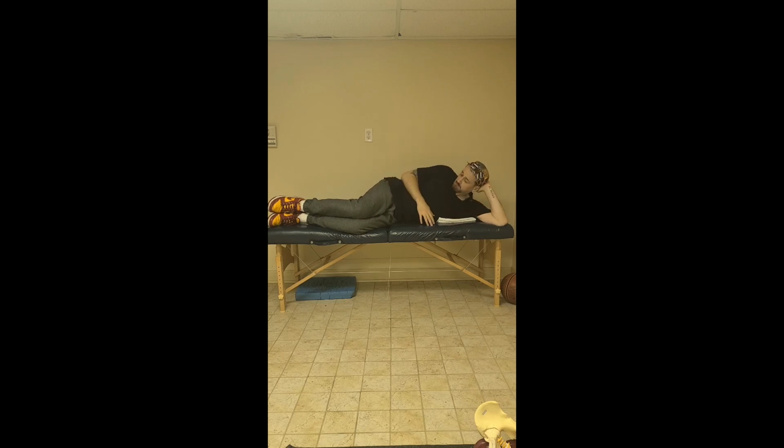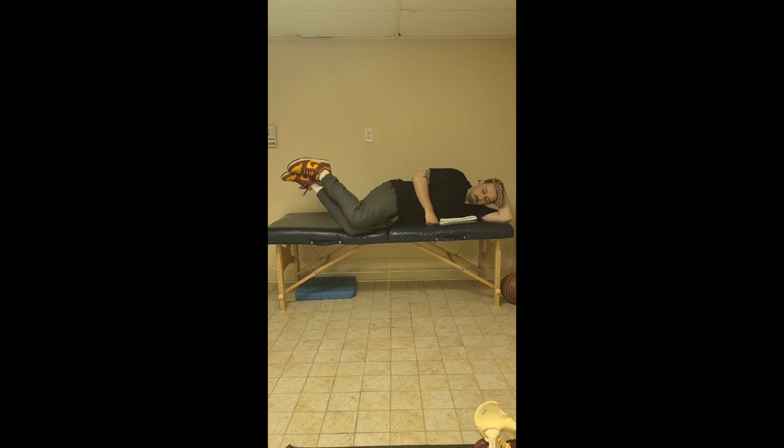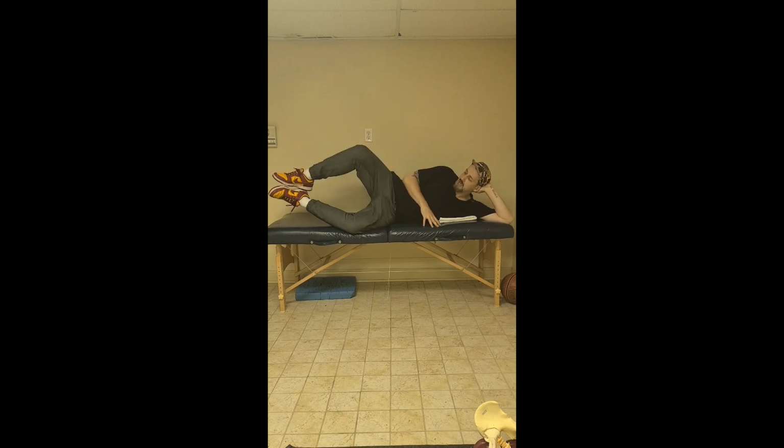With this one, you're elevating the feet off the ground, heel on heel, toe on toe. Higher's not better, just keeping them still, and then actively opening up the top leg, clam, external rotation, abduction, 4. Try to keep that bottom leg still, 5.